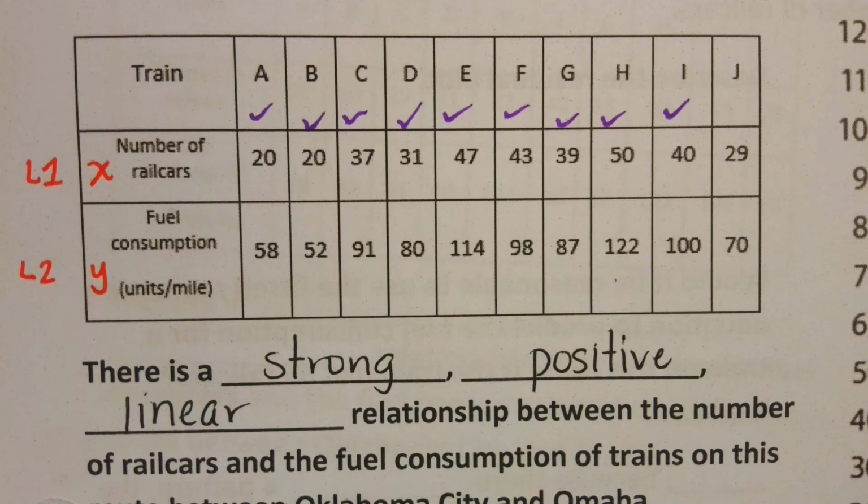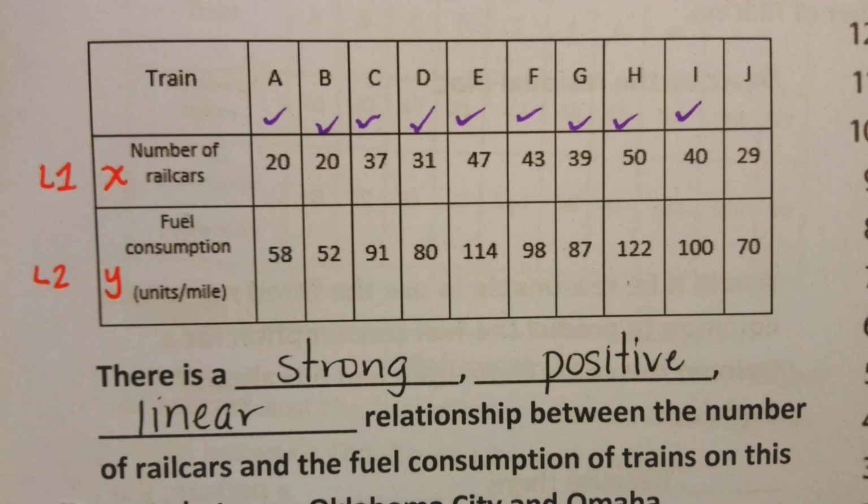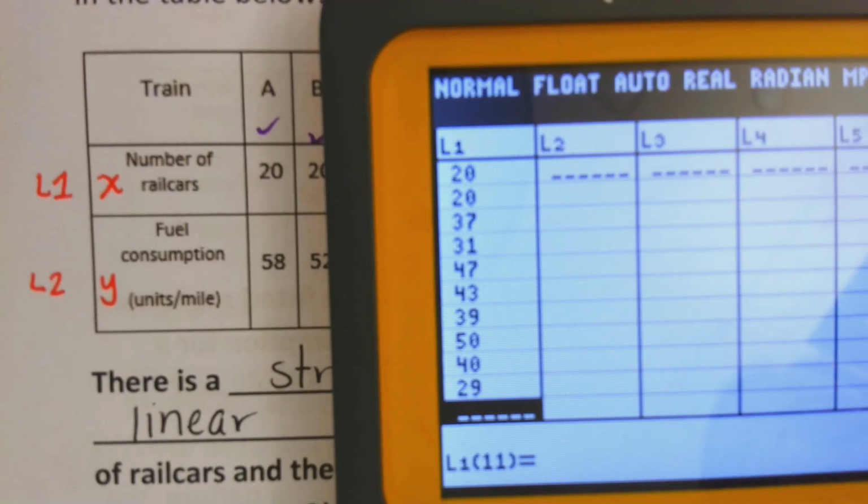Any of this feeling familiar yet? Yeah. It should be 10. Let me double check that I got 10. 5, 6, 7, 8, 9, 10. Okay. Once you get your X's, you can arrow to the right and put your Y's in the L2 column.